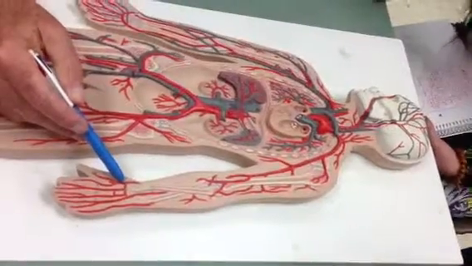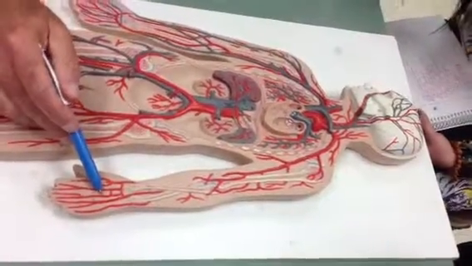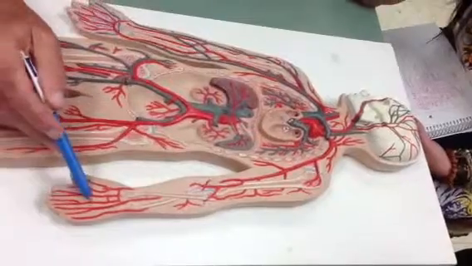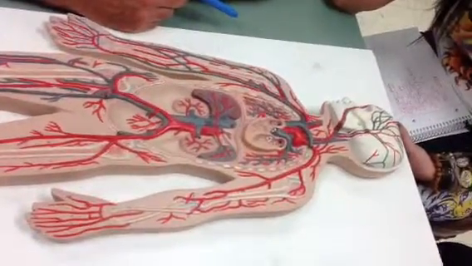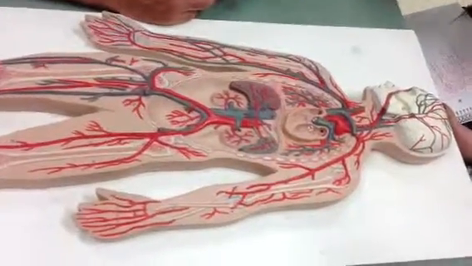But this would be your dorsal palmar arch, metacarpals, arteries, and of course your digital arteries. Got all those? Not too bad.